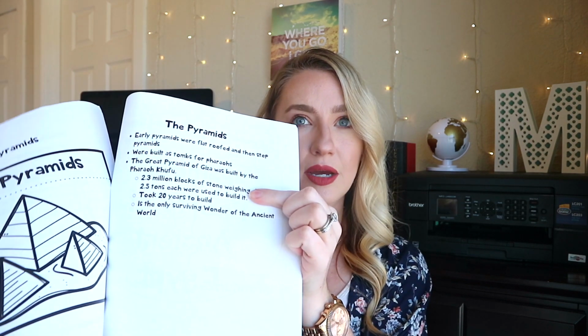This is one of the packets that you get from Magnificent Middle School. It has the foldables, and then it just has bullet point information, so it doesn't come with a PowerPoint or really created stations or anything like that. You kind of have to do it yourself, but it does give you the different foldables and a basic reference to the information.